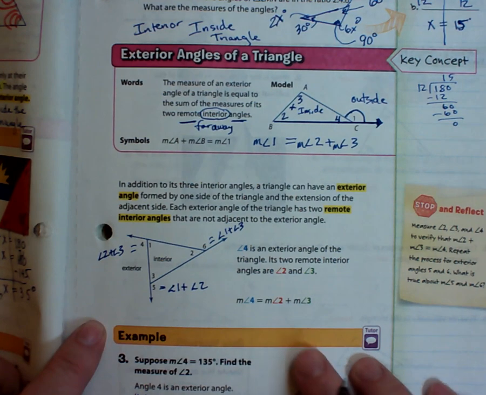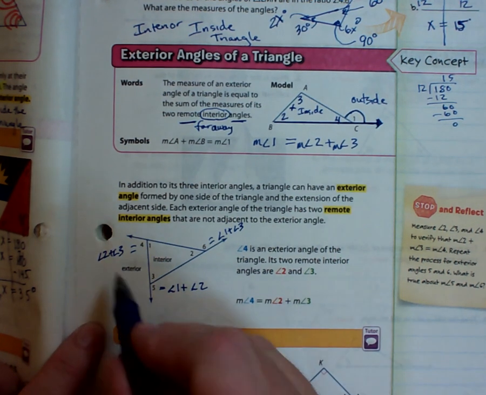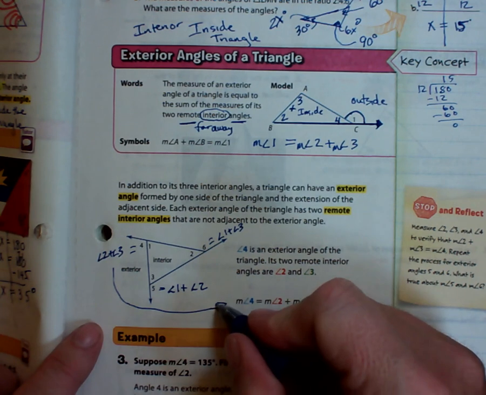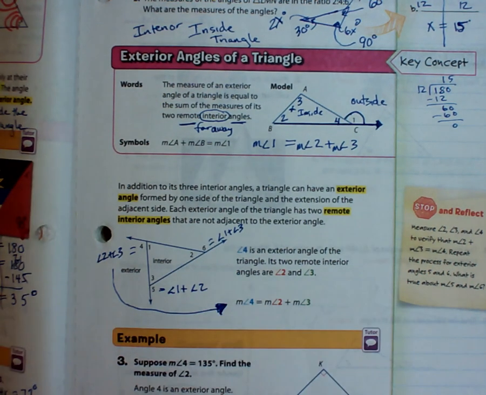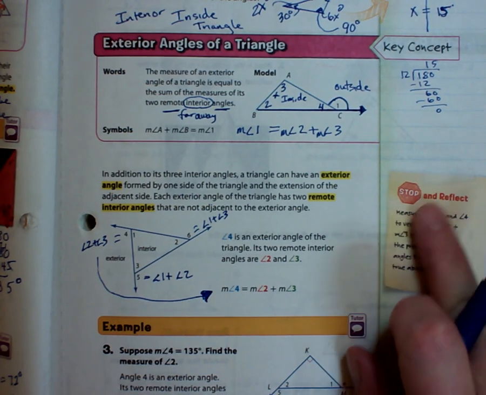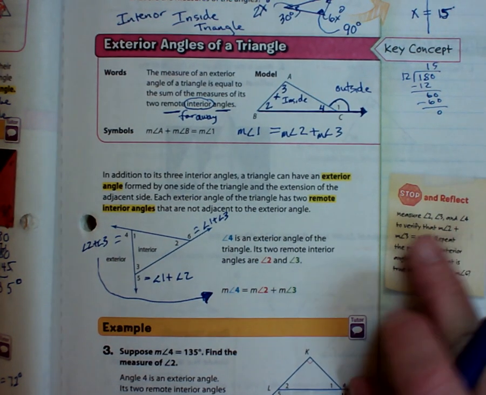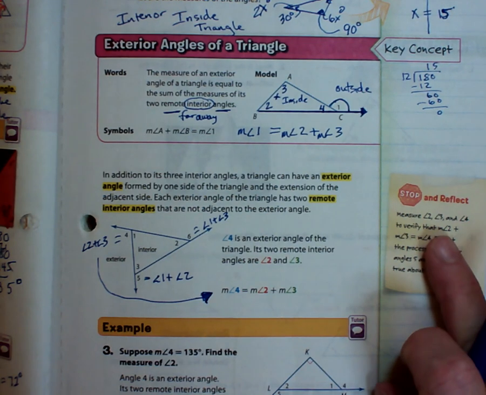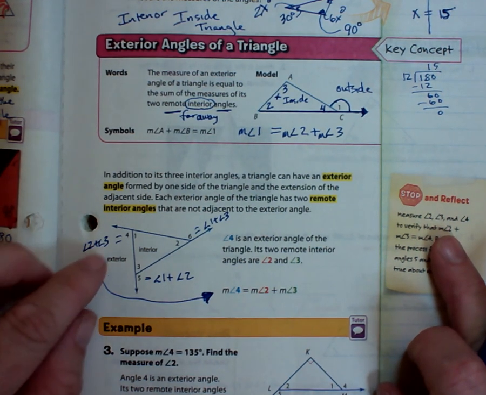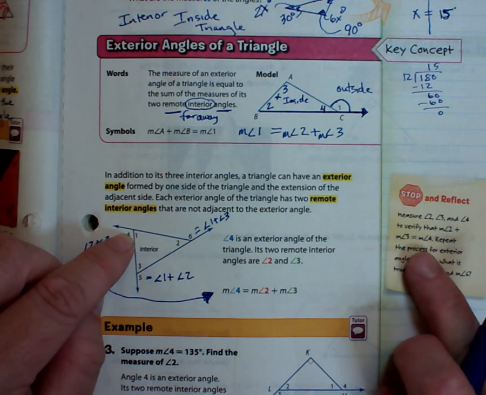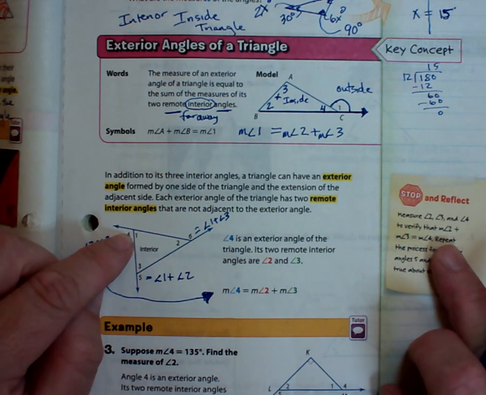And they have that right here in color, which is really nice. That's one beautiful thing about your book. It's got all this color. Also, you'll come across these stop and reflect. That's a good thing to do. You want to make sure you read these things. Measure angle 2 and 3 and 4. Where's 2 and 3 and 4? 2, 3, and 4. Okay. To verify that you can actually measure them.